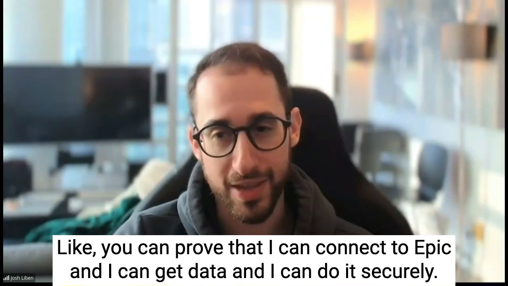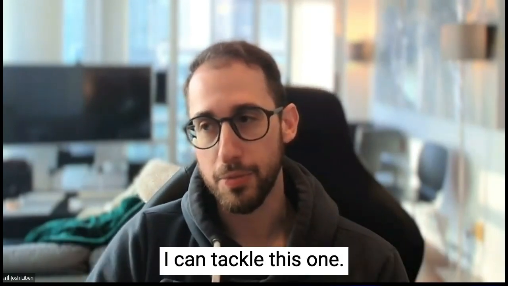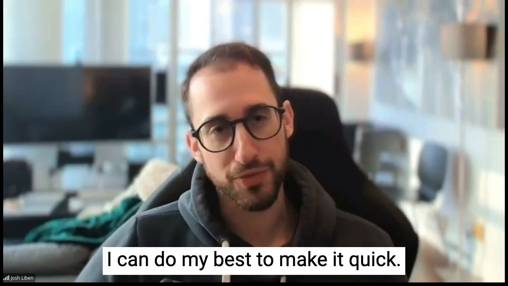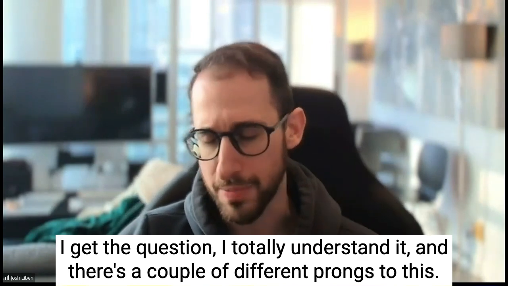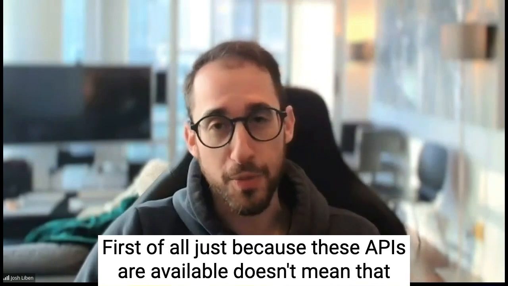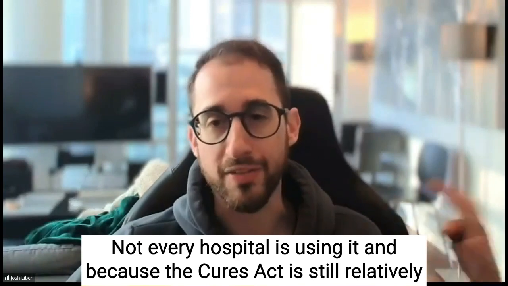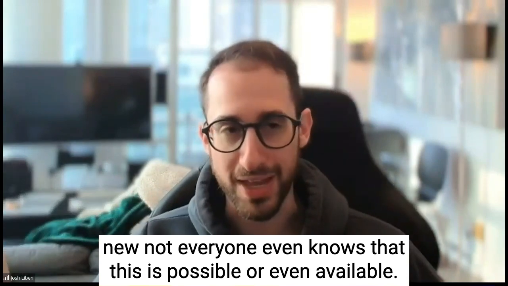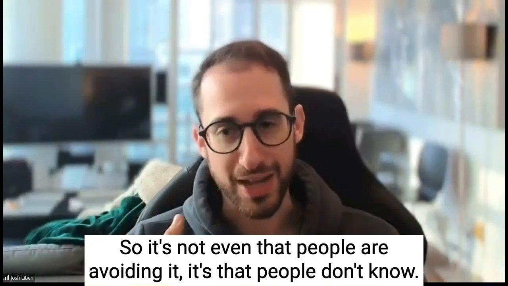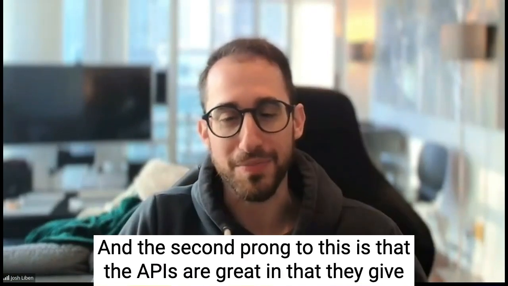And the second prong to this is that the APIs are great in that they give you their data back, but the way FHIR is built is such that there's flexibility. Any kind of health information about the patient or about the encounter can be represented in slightly different, nuanced ways between different clinics and different departments. You're not necessarily guaranteed to get all the same information I expect, since every clinic has their own implementation of it. So there's always some reconciliation that needs to happen. So for those two big reasons, that's where the interop problem comes in.